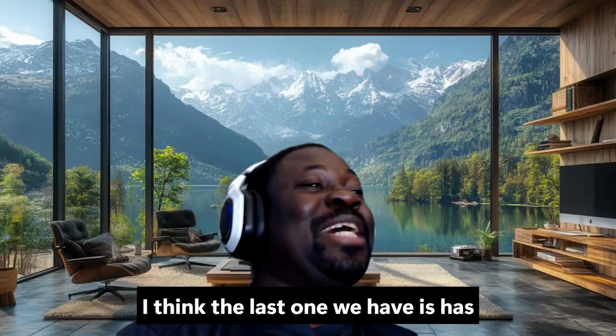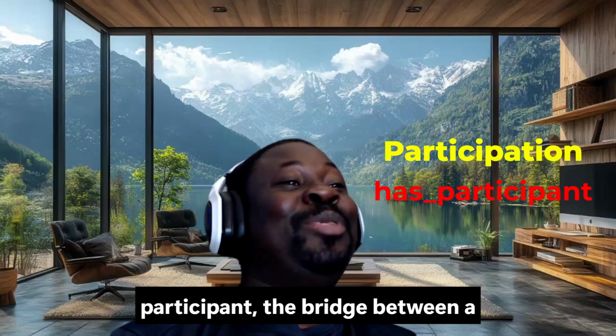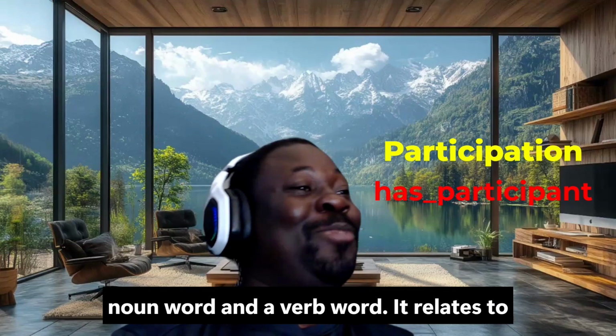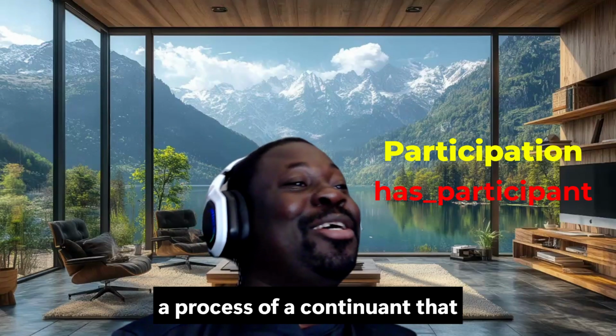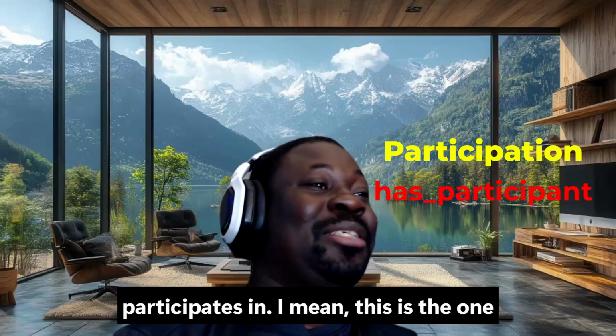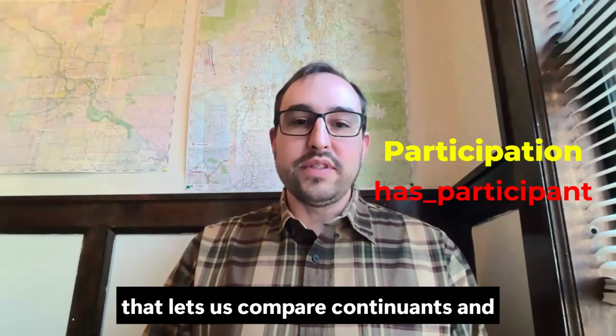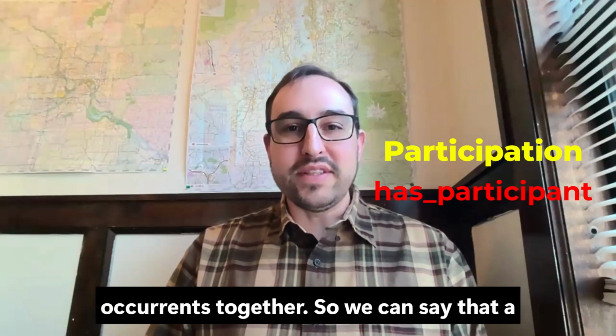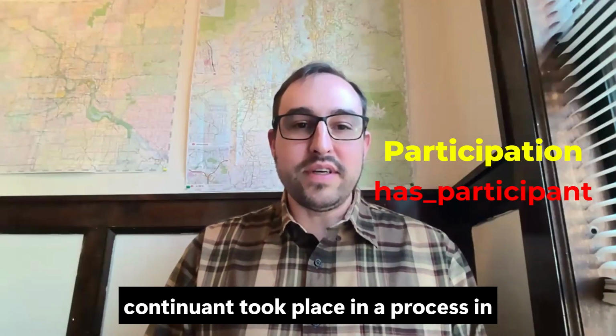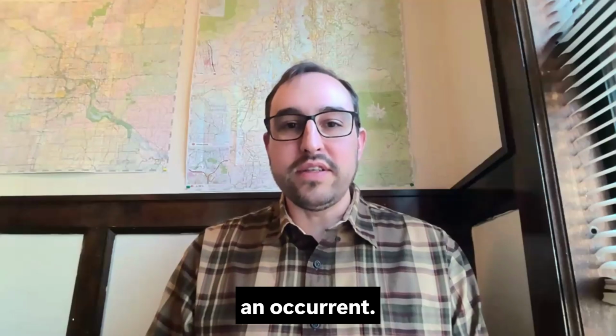I think the last one we have is has participant, the bridge between a noun word and a verb word. It relates a process to a continuant that participates in it. This is the one that lets us relate continuants and occurrents together. So we can say that a continuant took part in a process, an occurrent.